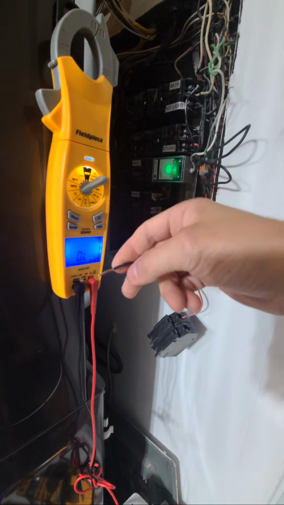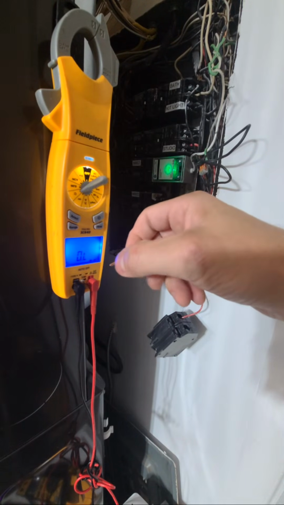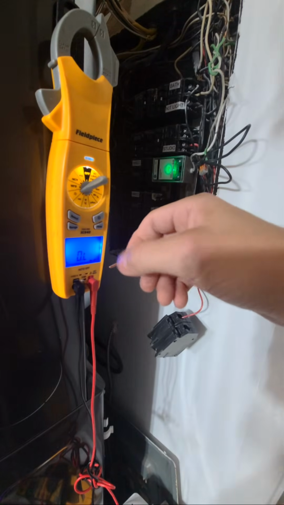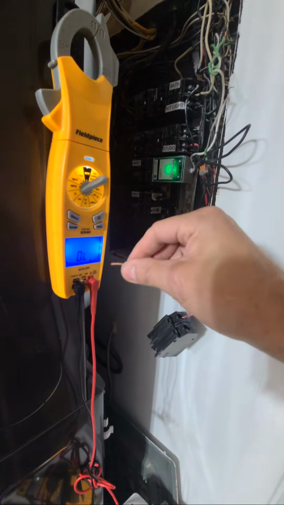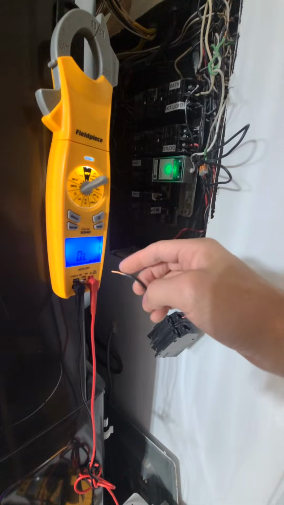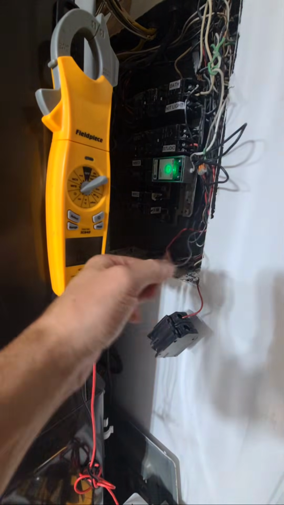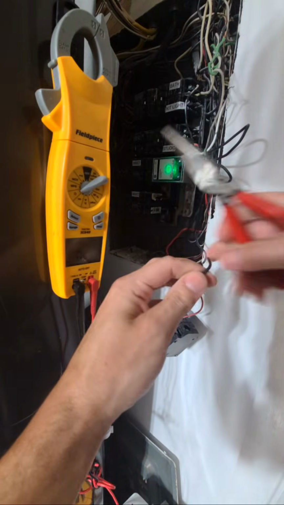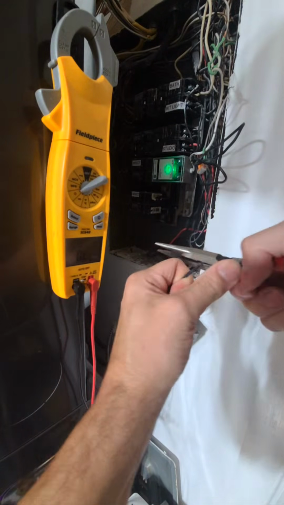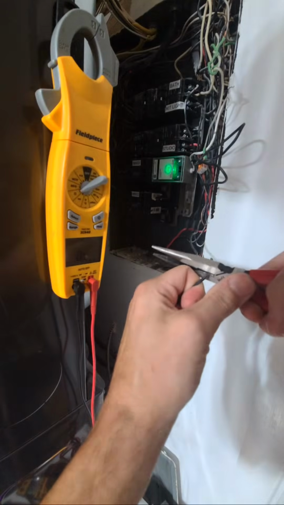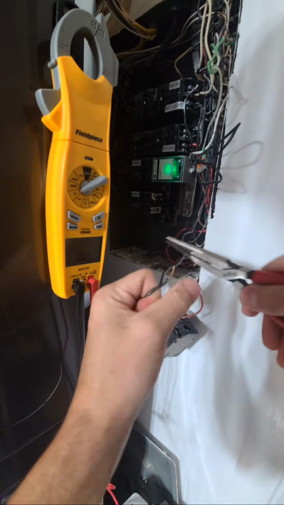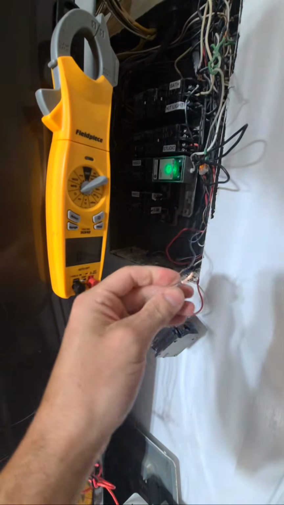You're always going to have resistance here. You're going to lose a tiny bit of voltage on this connection. Always, always, always. This is what I grabbed. This is the fastest thing I had. So we're just going to restrip this and re-land it on there. Back to new copper.